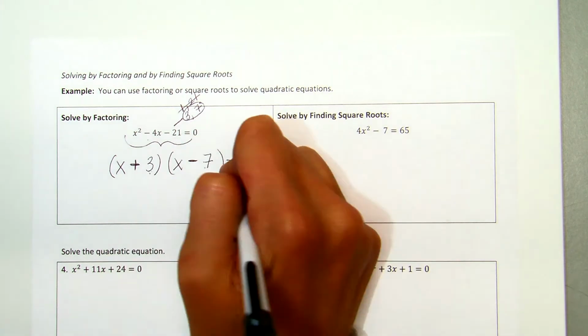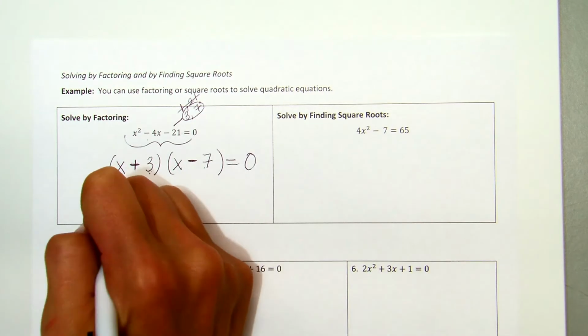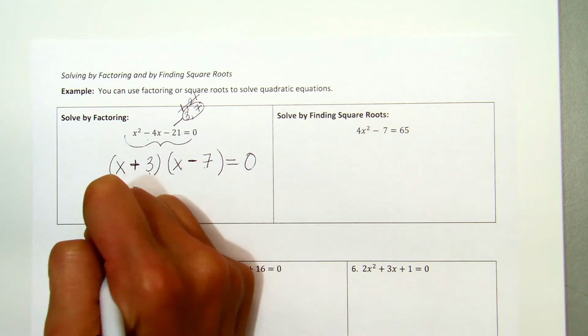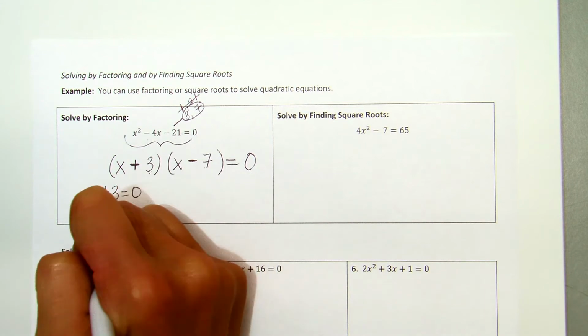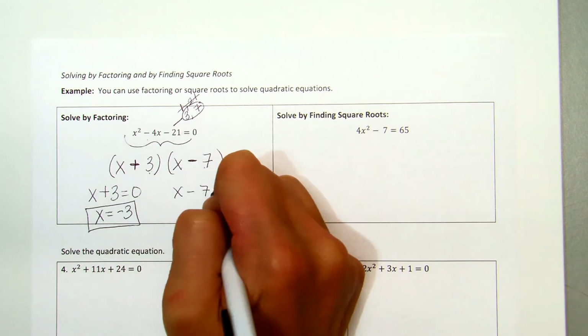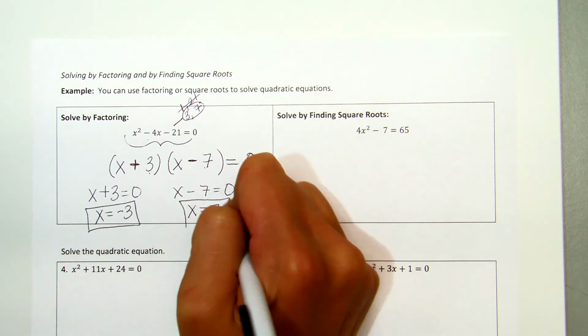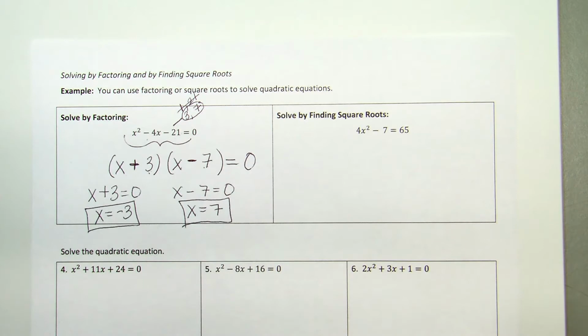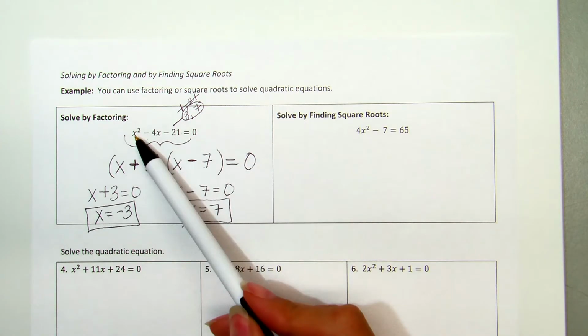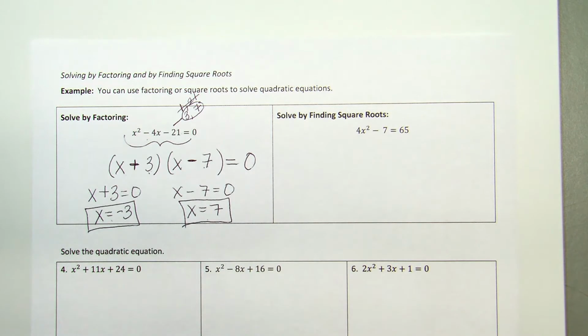We're going to set this equal to 0, which means we're taking both of these groups and setting them equal to 0. So x plus 3 is equal to 0 means that x is equal to negative 3 as one of our solutions. x minus 7 equal to 0 means we add 7 to both sides, so x is equal to 7 is our other solution. Because we have an x squared, a quadratic, we should be getting two solutions for x as a final result.